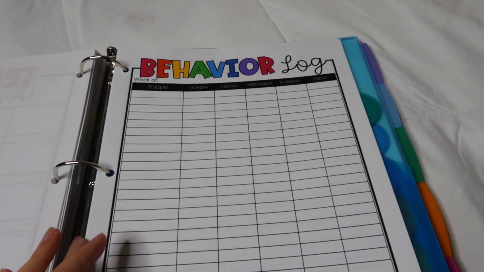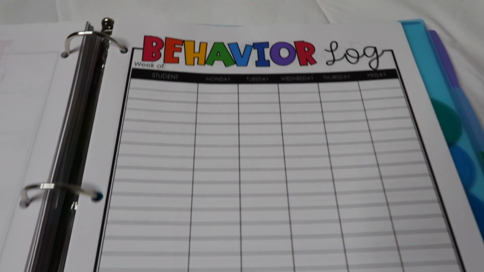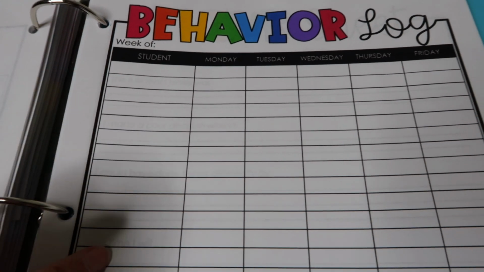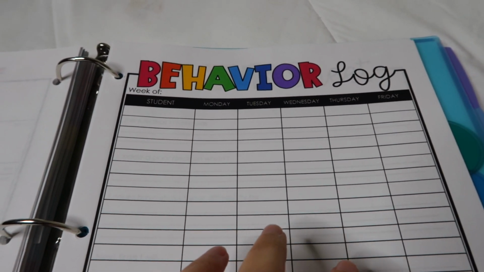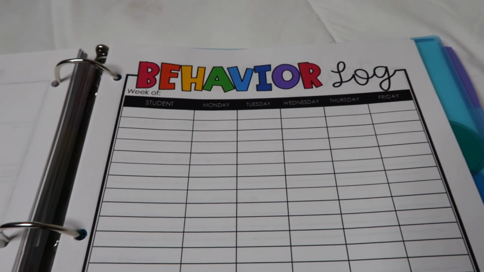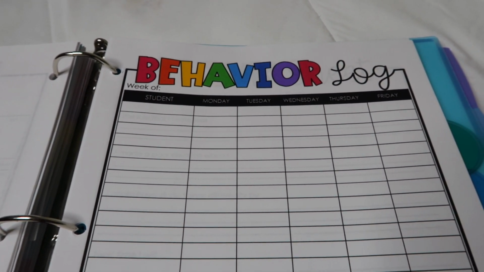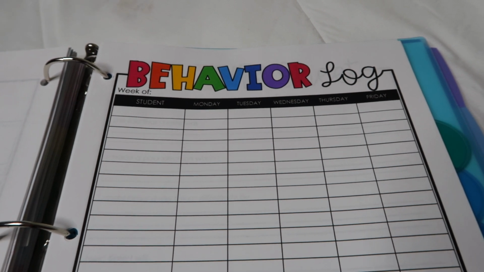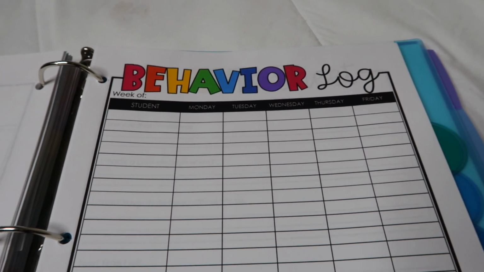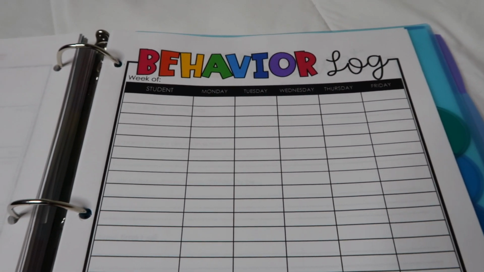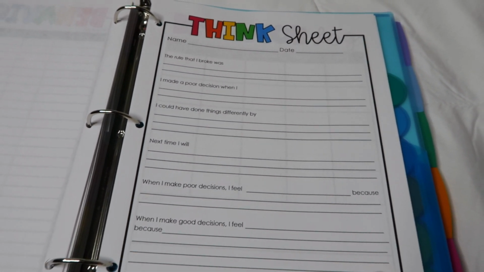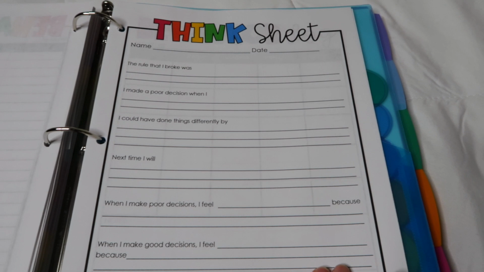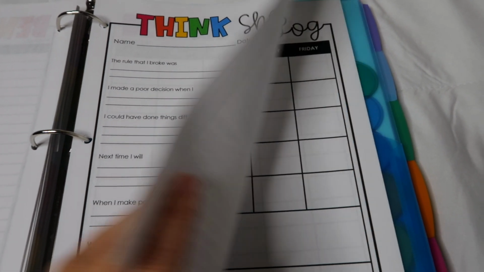And then this is for tracking behavior for multiple students. So you list your students here, and this is typically where I put it if I'm using my clicker to count blurting out or the repetitiveness of behavior problems. I'll track it on this. And then this is a sheet that students will fill out if they're struggling with following rules and directions.